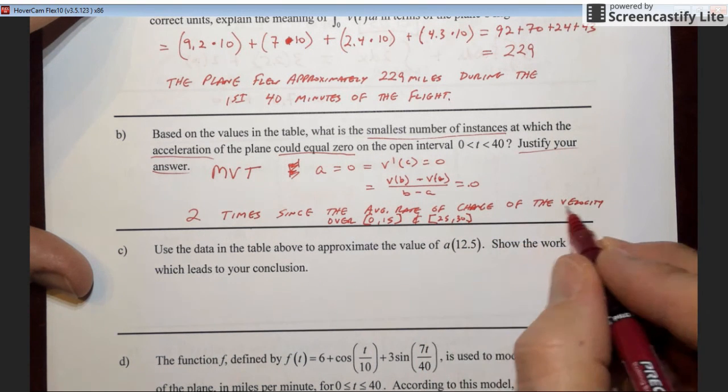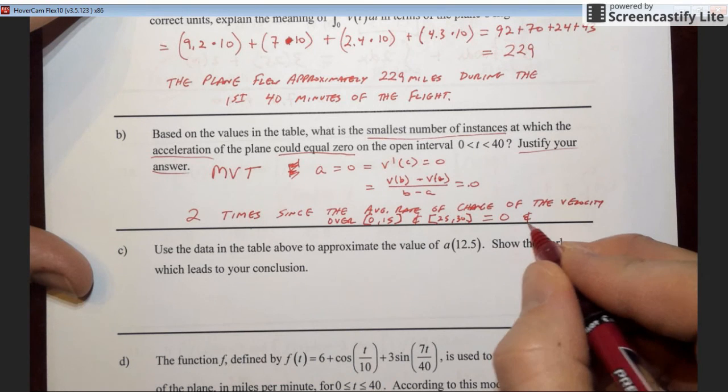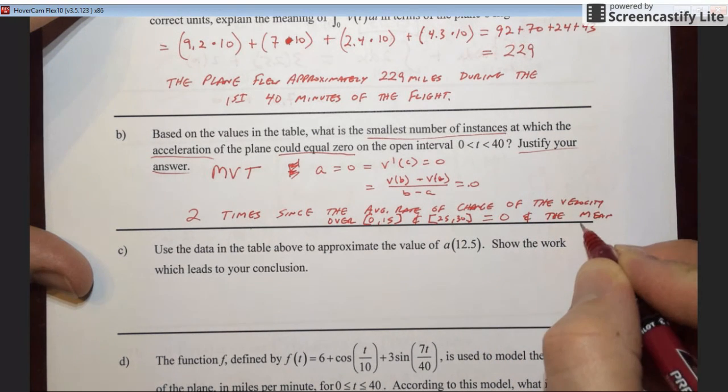So since the average rate of change of the velocity over this interval and that interval equals 0, and the mean value theorem.